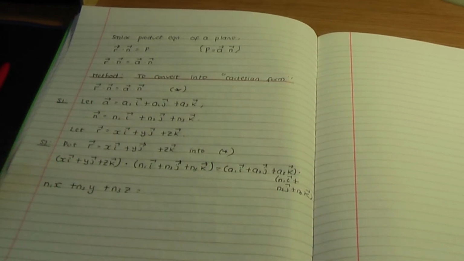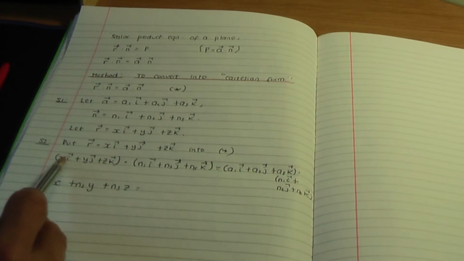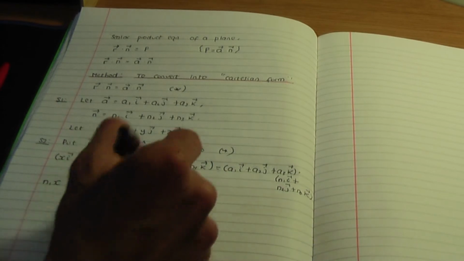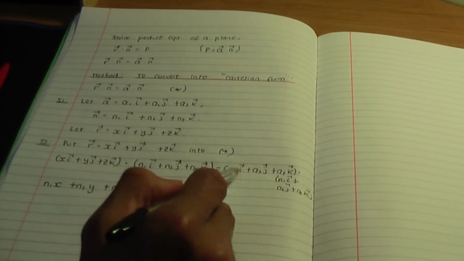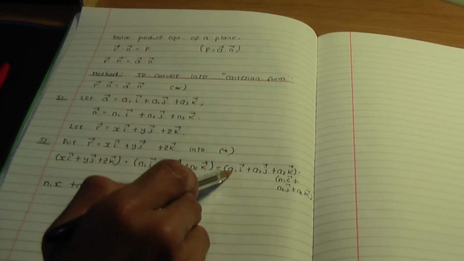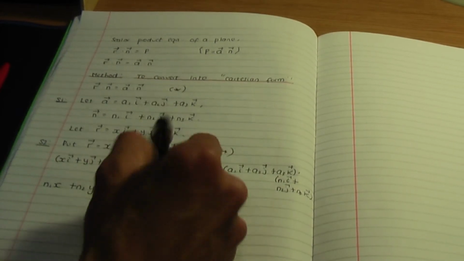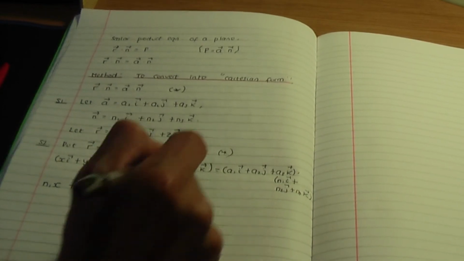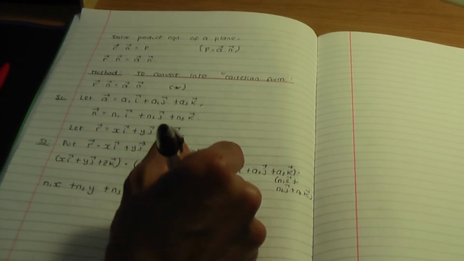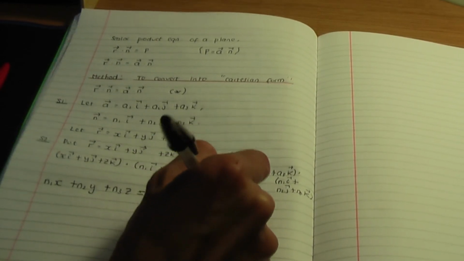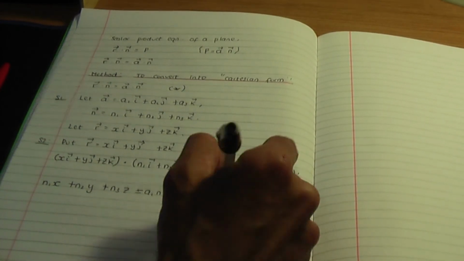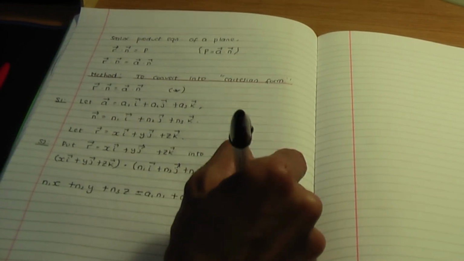When you take the scalar product, you multiply the coefficients of i, j, and k, and then add. And that's equal to doing the same on the right hand side. If you multiply the coefficients of i, you get a1 times n1, plus multiplying the j coefficients, a2 times n2, plus multiplying the k coefficients, a3 times n3.